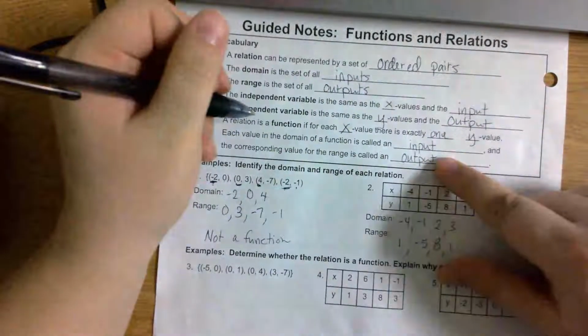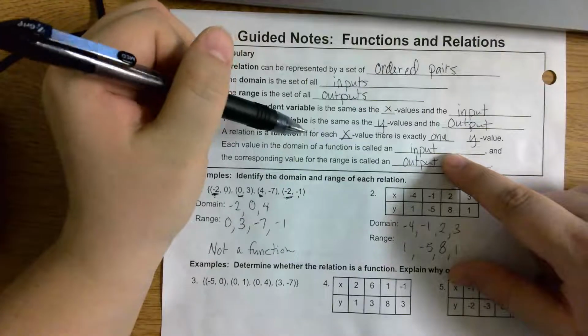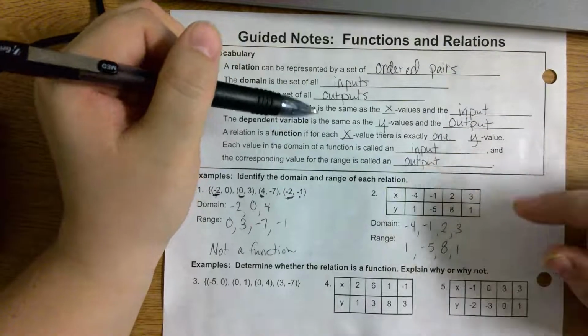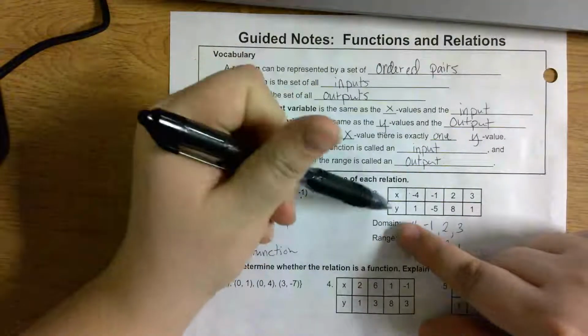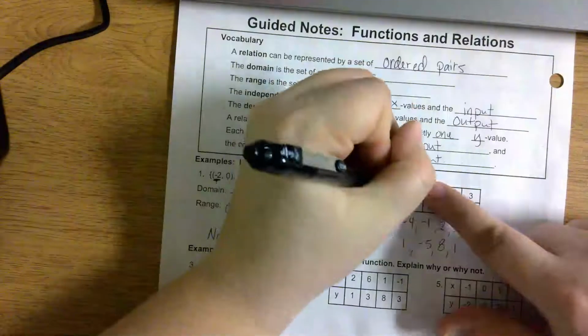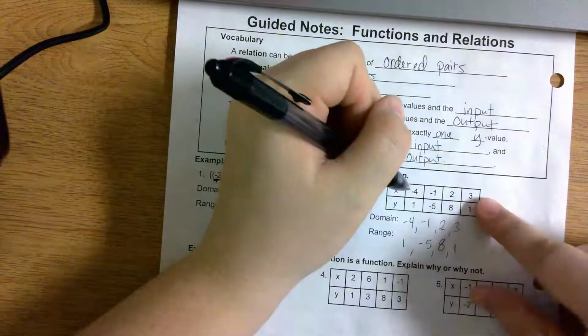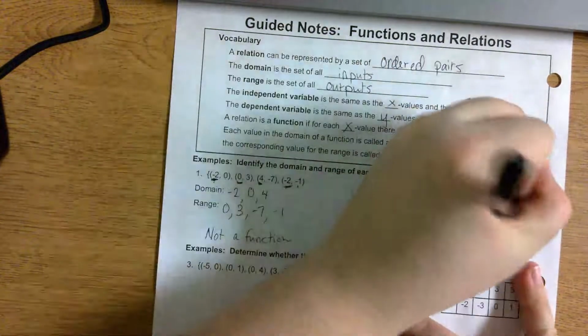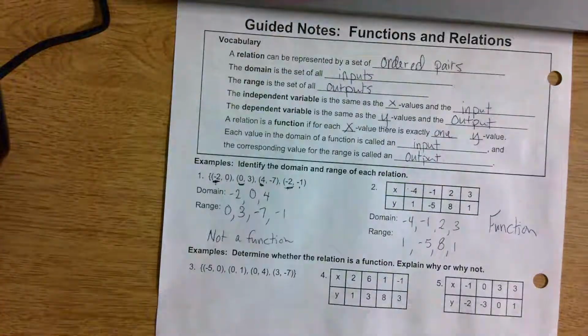And up here where I put each value in a domain of a function is called an input. Our input is our x values. Our output is our y values. Okay, and here, -4 only goes to 1, -1 only goes to -5. I don't see a repeated x value, so I know this is a function. All right.